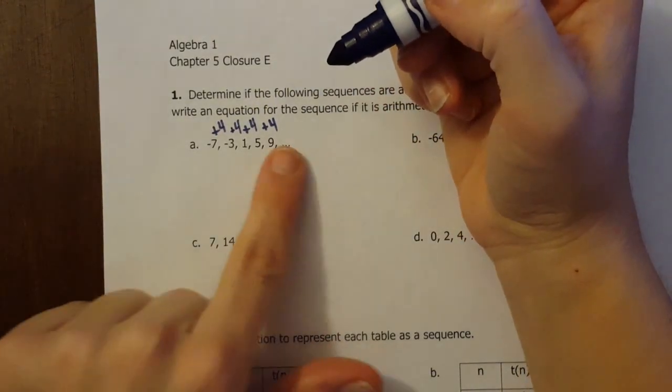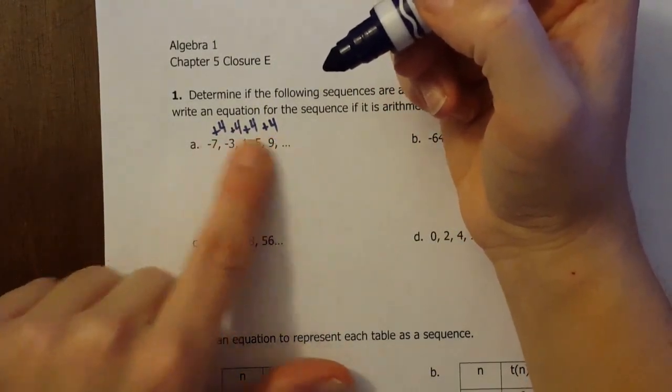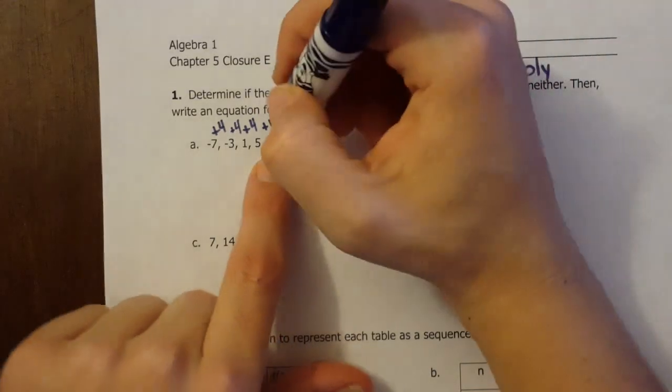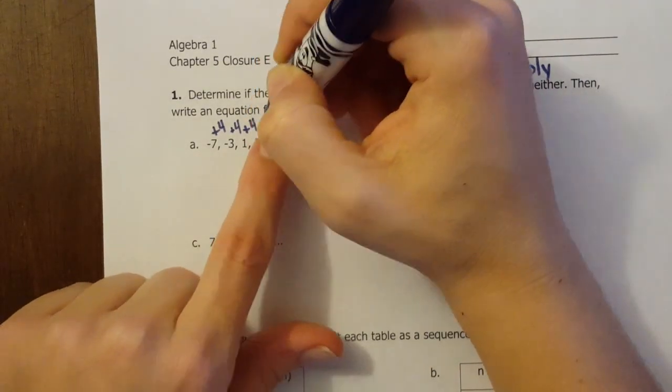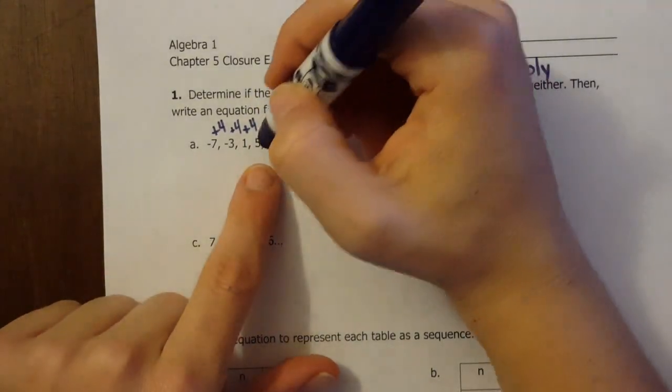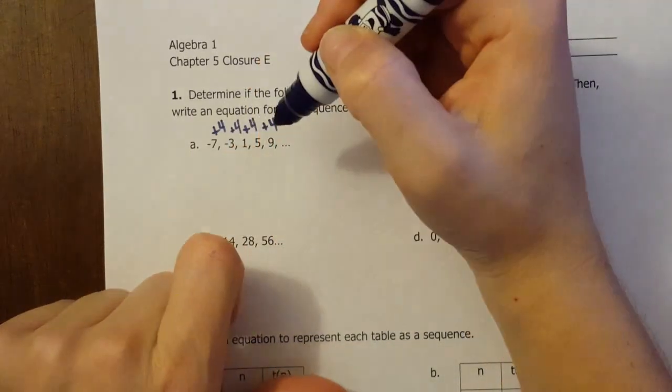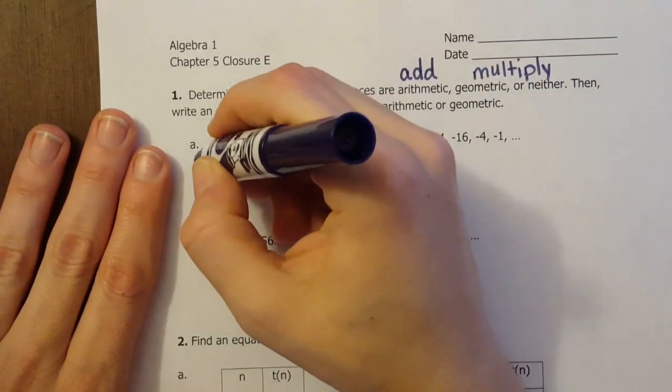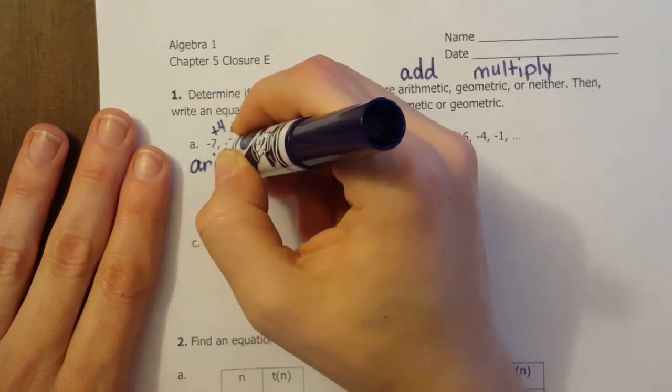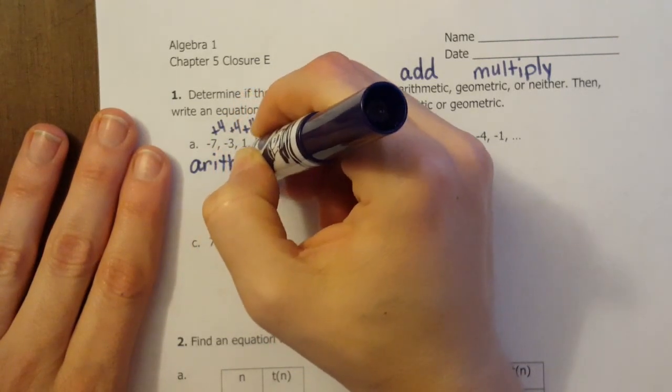Now, a quick way to figure out what we're adding is by subtracting. So we could take 9 minus 5, that gives us 4, or 5 minus 1 gives us 4. So we can see that this is an arithmetic sequence.